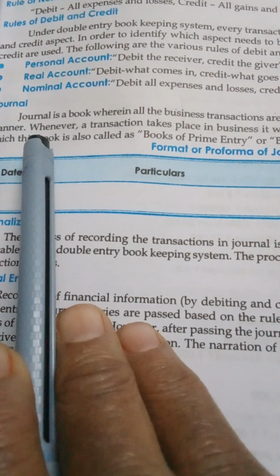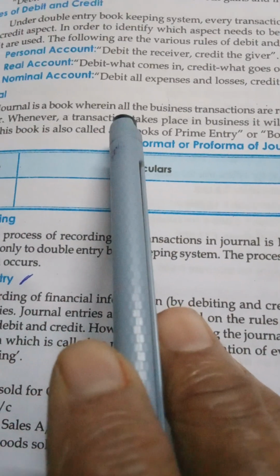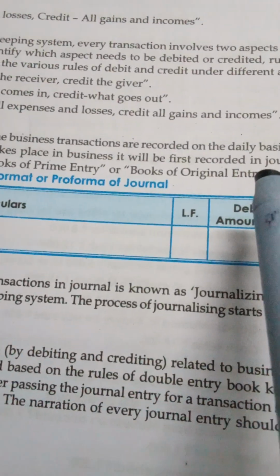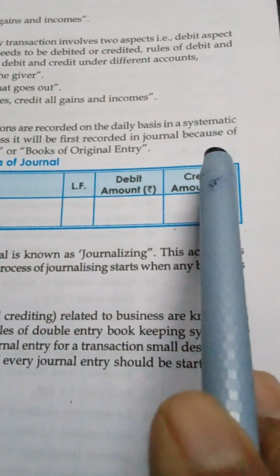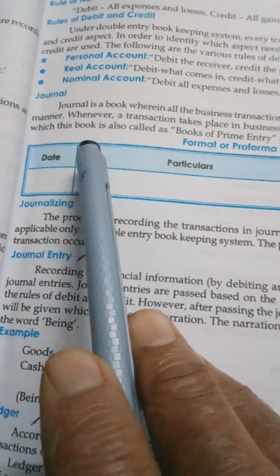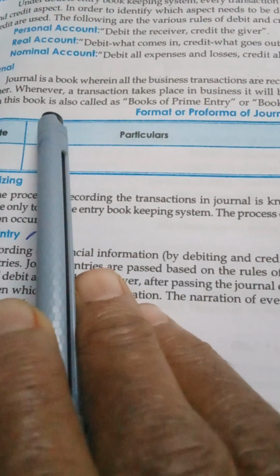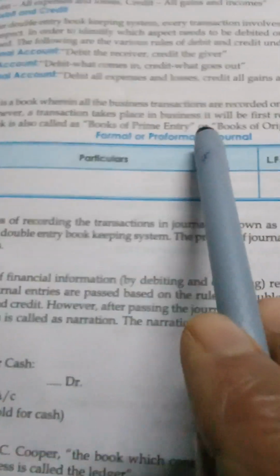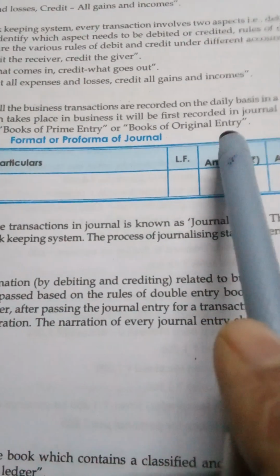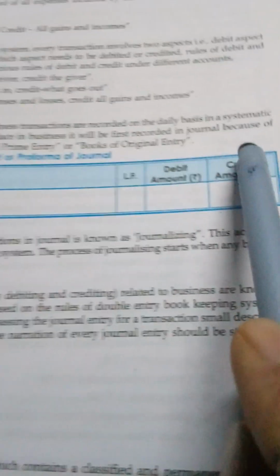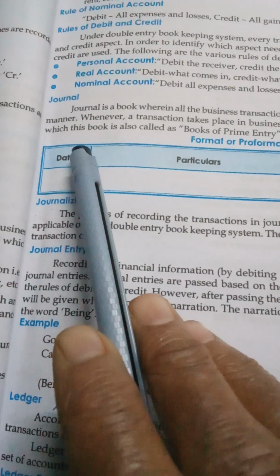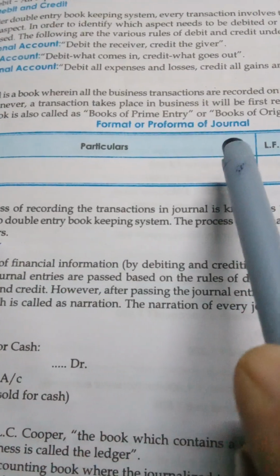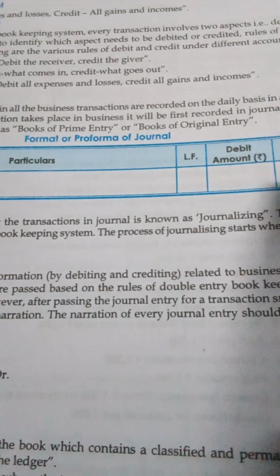Journal. The journal is a book where all the business transactions are recorded on a daily basis in a systematic manner. Whenever a transaction takes place in business, it will be first recorded in the journal, because of which this book is also called the Book of Primary Entry or Book of Original Entry.